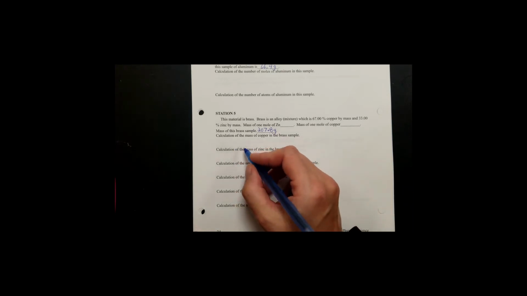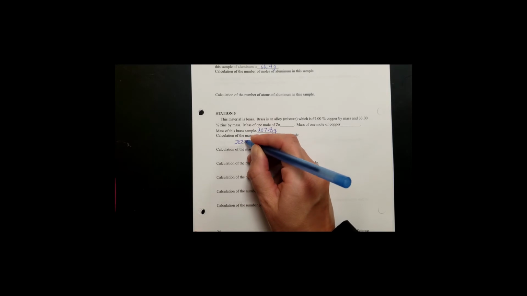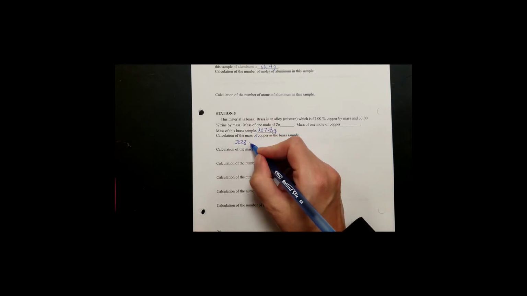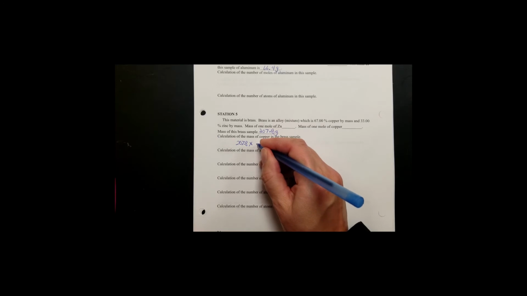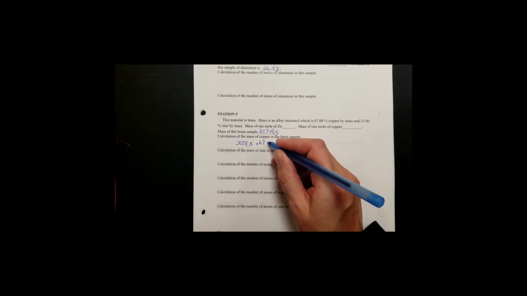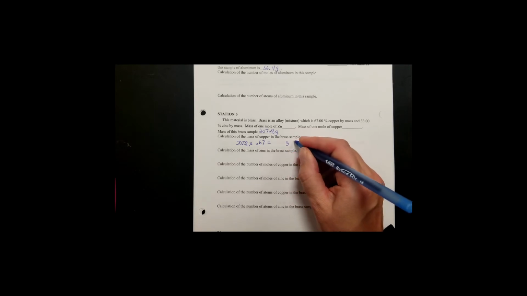So to figure it out, you're going to take the mass of the brass sample, 207.8, and multiply it by the percent of it that's copper. And we just said it was 67%. But when I multiply it by 67%, I'm going to put it in decimal form, not in percent form. So multiply it by 0.67. And that will give me my mass in grams of copper.